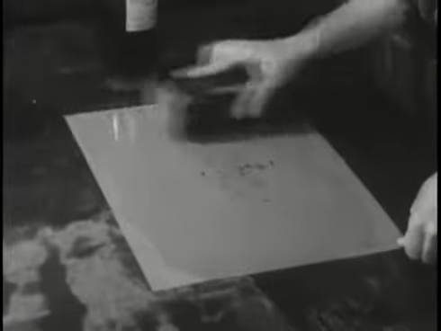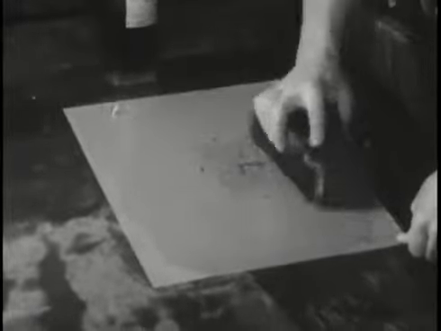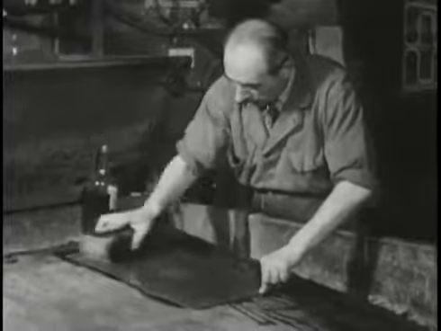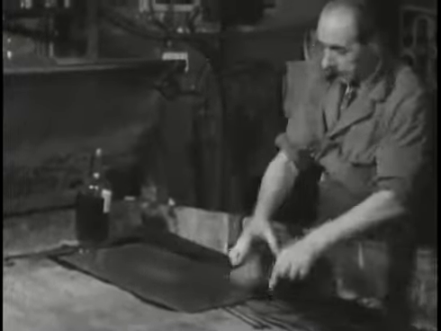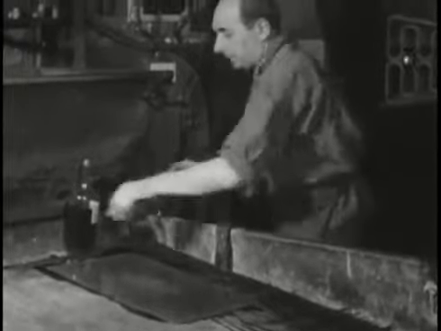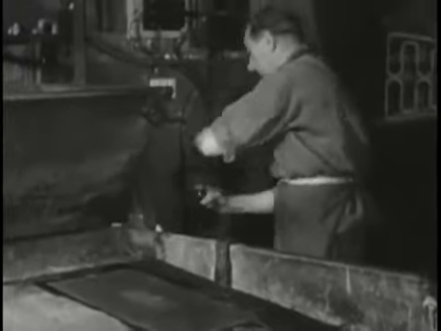Then, by a special process, water-absorbent salts are deposited on the parts of the plate not protected by the bichromate layer. If a wet sponge is passed over this prepared metal plate, the inking roller will only ink over the lines of the design. Thus you have a more convenient equivalent of the lithographic stone.